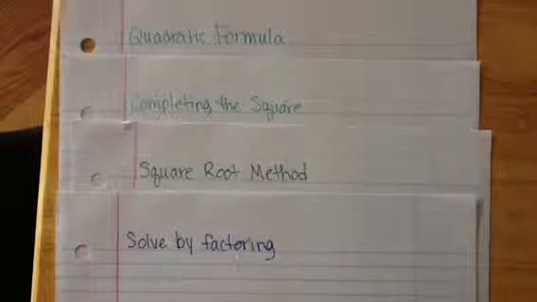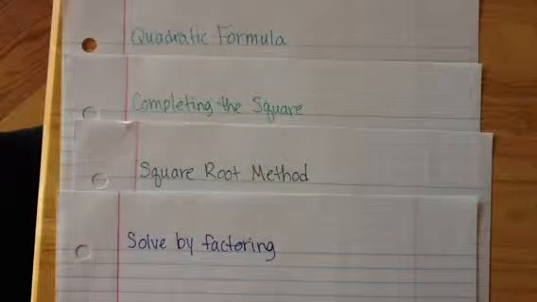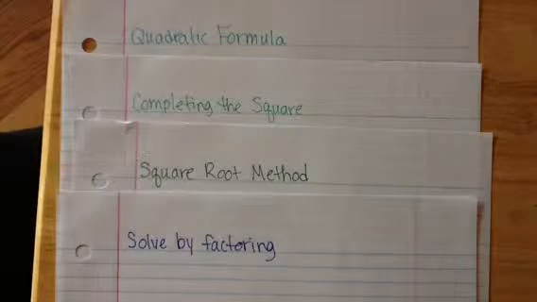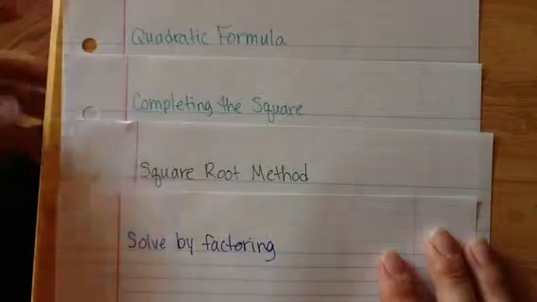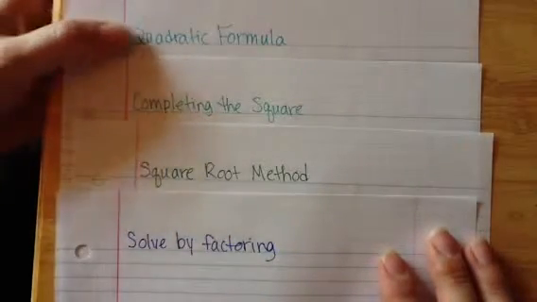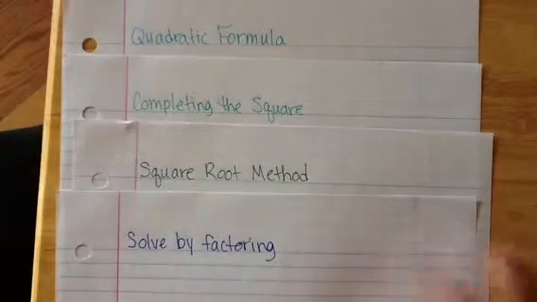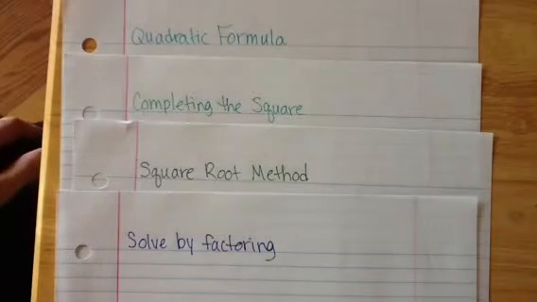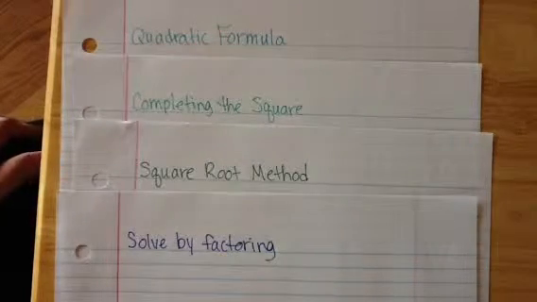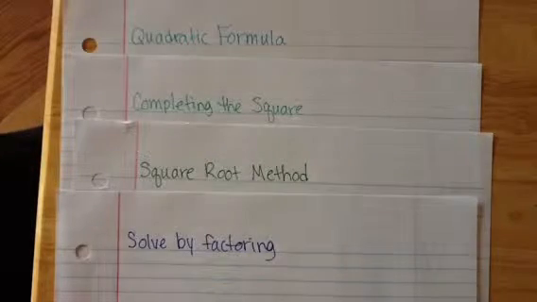So far, we have learned 4 different ways to solve quadratic equations. The first thing we learned was solve by factoring, and then square root method, completing the square, and the quadratic formula. So we're just going to review the steps for each type, and also we're going to talk about how you know which type of quadratic equation will work for each method.